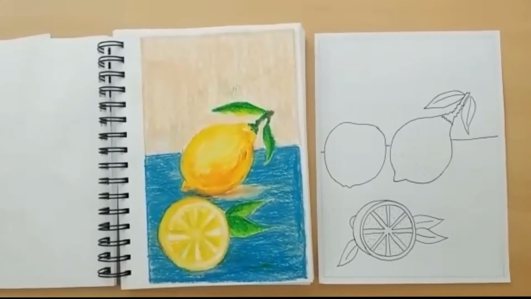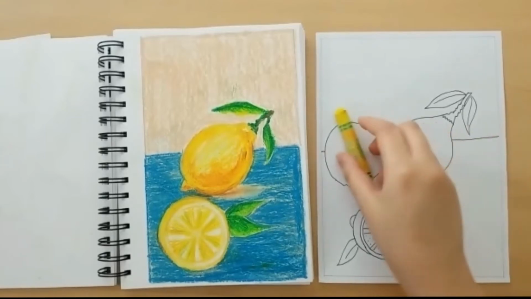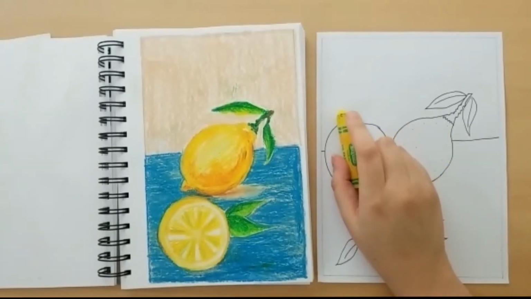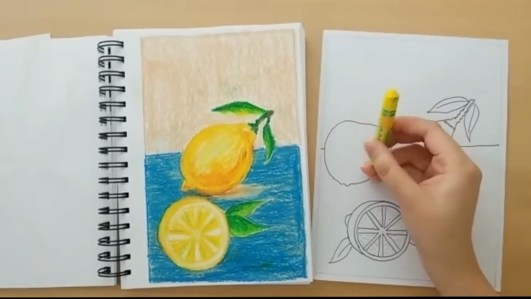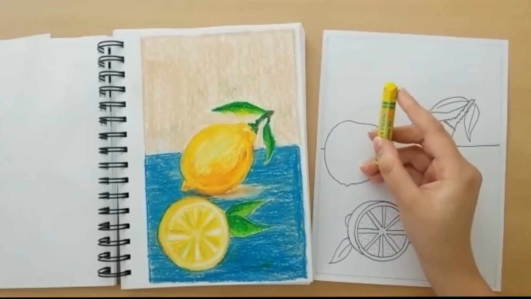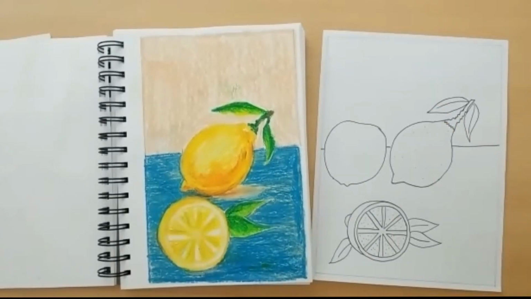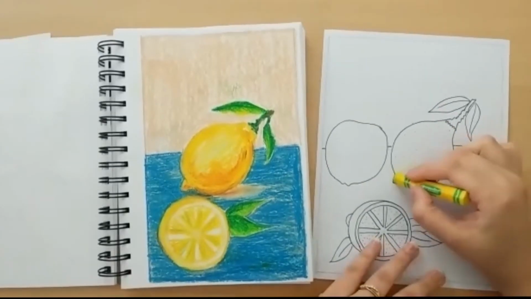Okay, awesome. So our still life drawing is ready. All we need to do is the coloring. So here is something that you need to know. First of all, you need to find the lightest yellow in your color shade. It's going to be a little lemonish in color. You need to color the whole yellow with the lightest yellow you have.